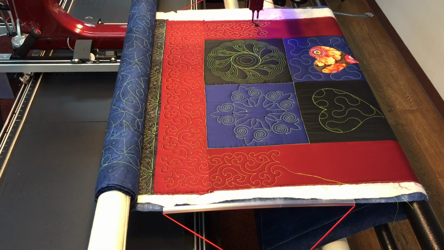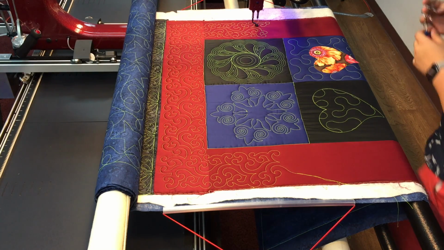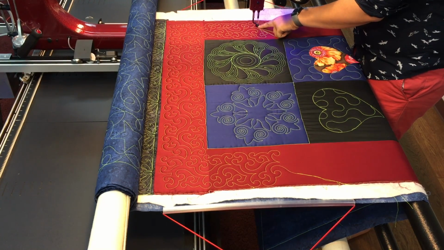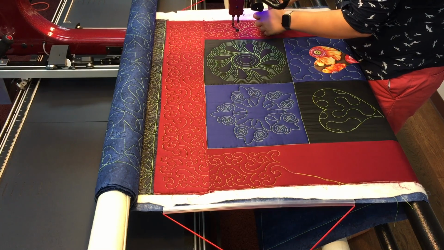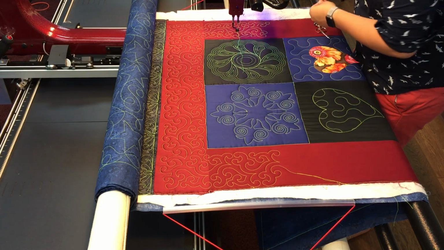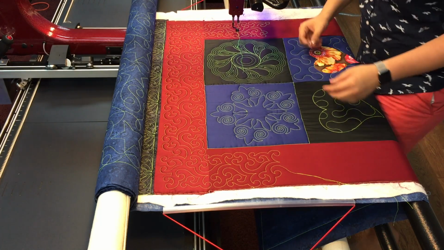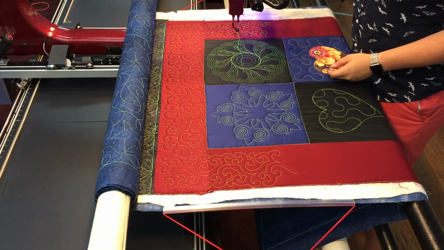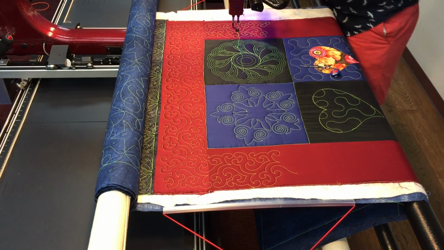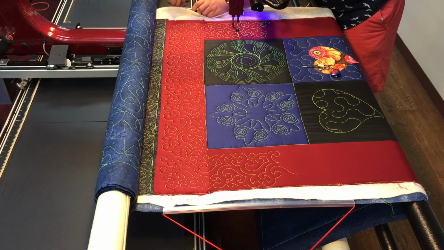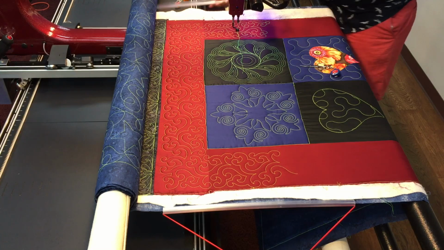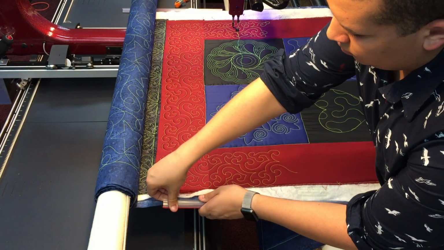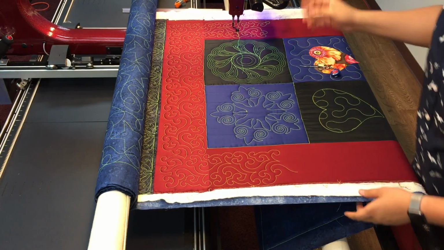Alrighty, so we have finished out our first section of our border corner, and I'm going to go ahead and clip my threads. Here, pull up my bobbin, take it, and clip my threads. So now I'm going to roll up my quilt. I'm going to show you how we are going to advance and continue. So I'm going to hit OK just to get rid of that. Pop off my side clamps here, on the side. Okay, I'm going to go ahead and roll up my quilt.